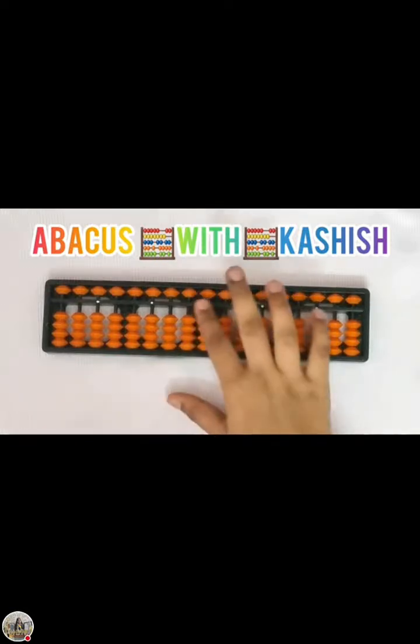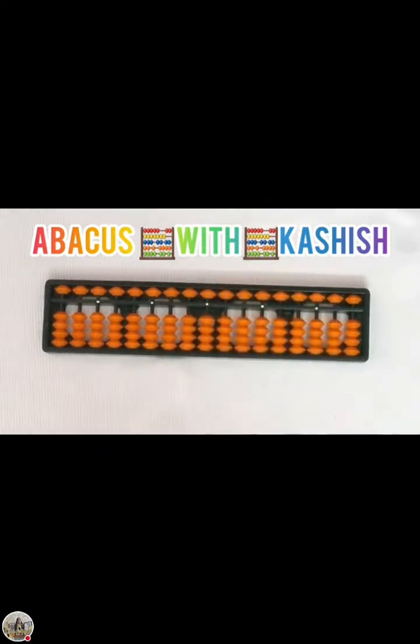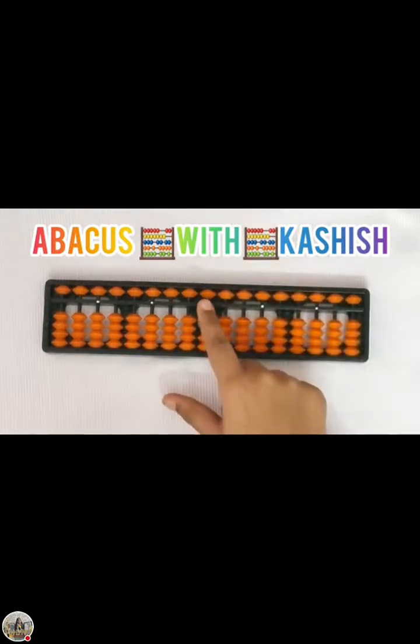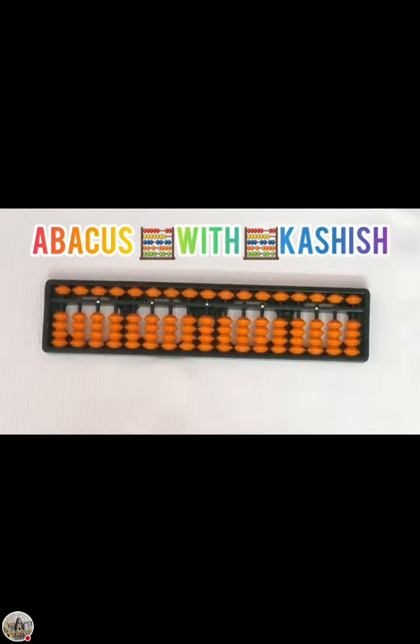If I want to add 2 here, 1 plus 1 is equal to 2, so 2 beads. If I want to add 3, 3 ones make 3, so 3 beads. If I want to add 4, I'll take the help of 4 beads here, and these are the beads of 4.